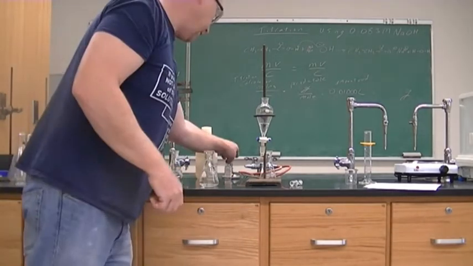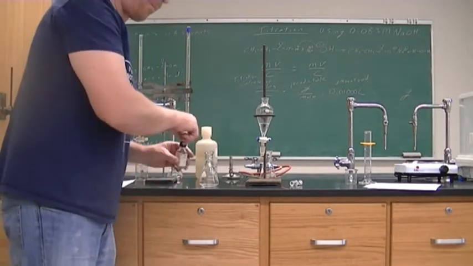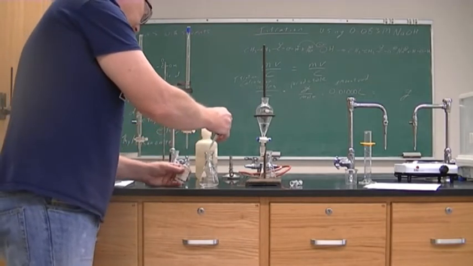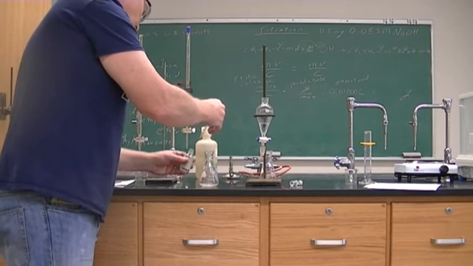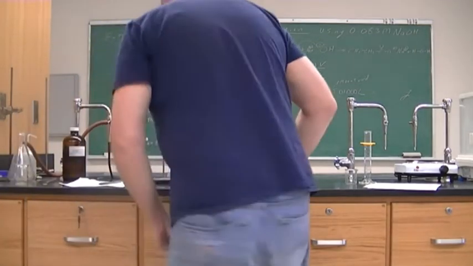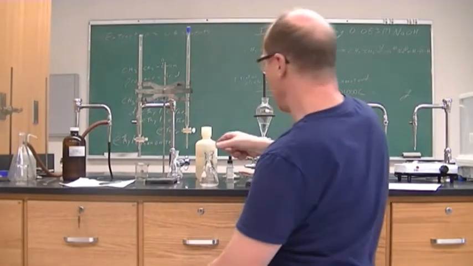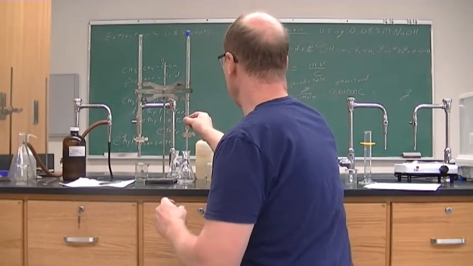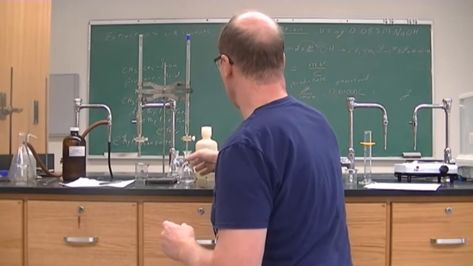Again, we're not going to get a color change unless we add our phenolphthalein. So let's add 4 or 5 drops of phenolphthalein. Now we're ready to do our titration. Again, we're going to titrate it until it stays pink for at least 30 seconds.